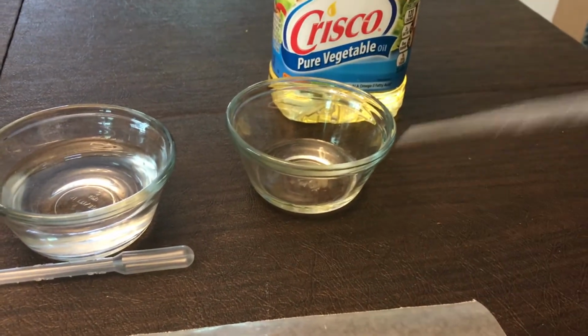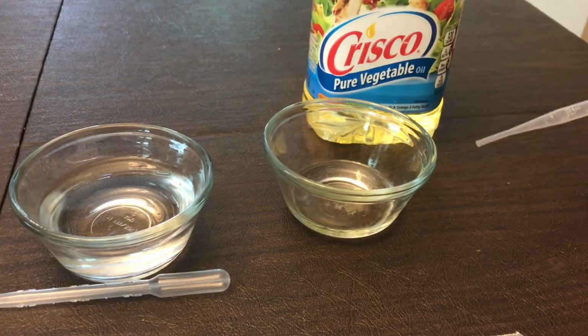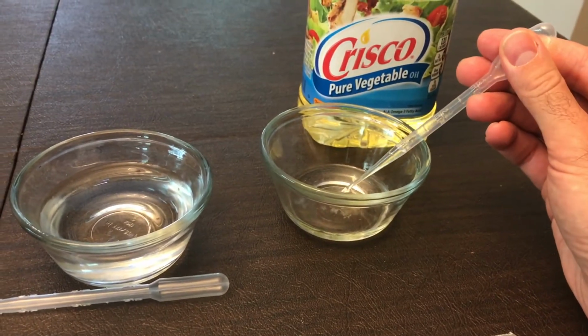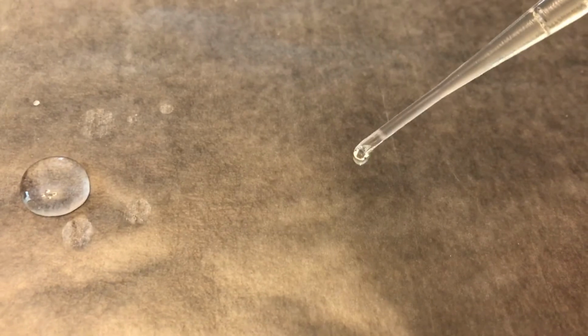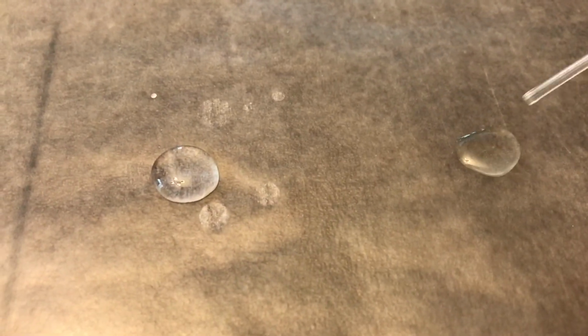So now, let's go to our vegetable oil here and do the same thing. Vegetable oil, it turns out, is non-polar. And so if I draw this in and I add it, we saw how water went bloop, bloop. Here's the vegetable oil. Okay, so far maybe it kind of looks similar, but you'll notice the circle isn't quite as perfect. Let me get a little bit more on there.